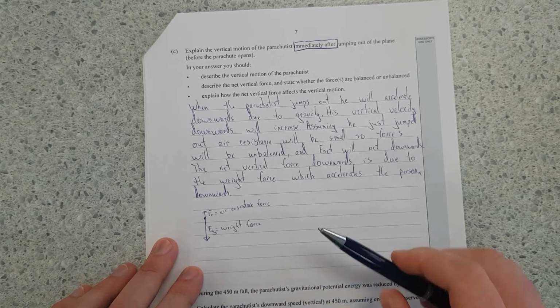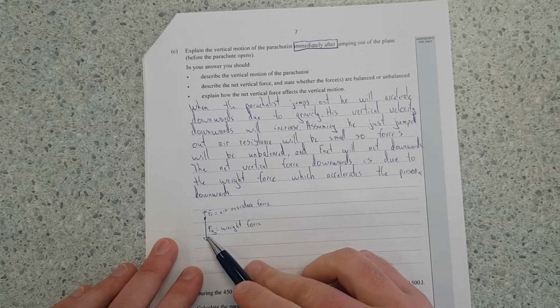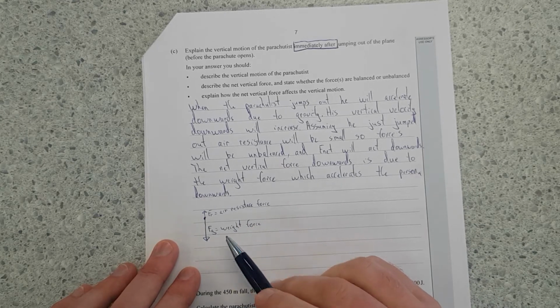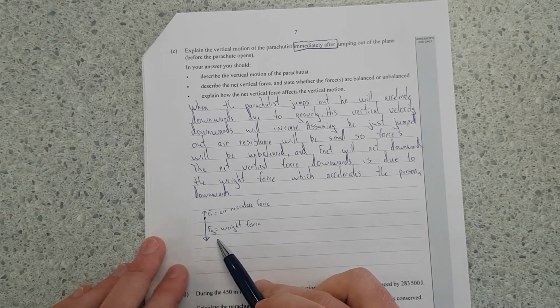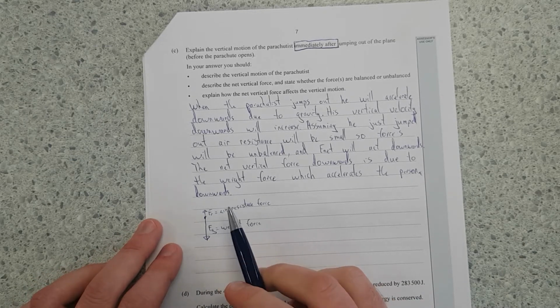When it hits terminal velocity, or after a significant amount of time, this air resistance grows until it's the same size arrow as the weight force, which means there's no acceleration, which means it'll just continue at a constant speed or velocity, either or.